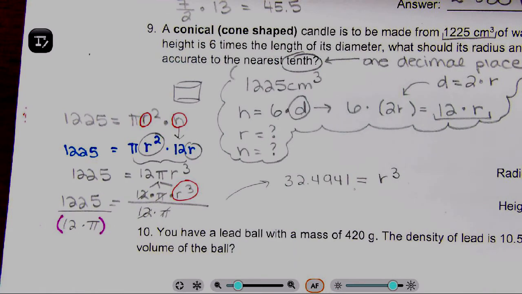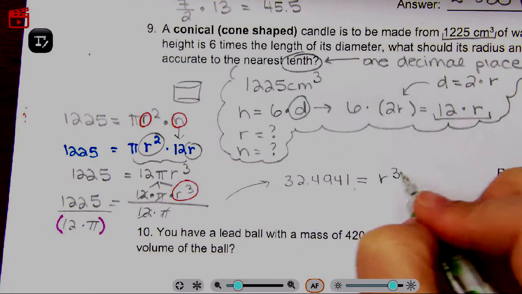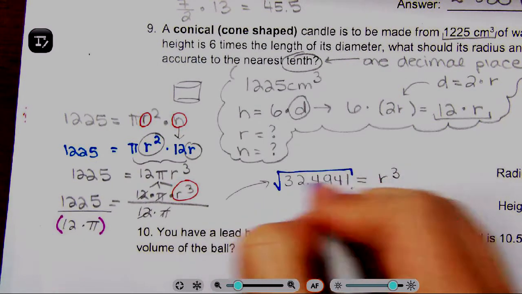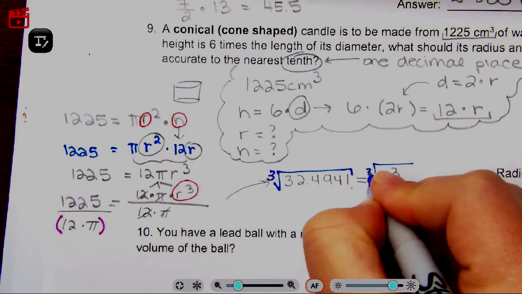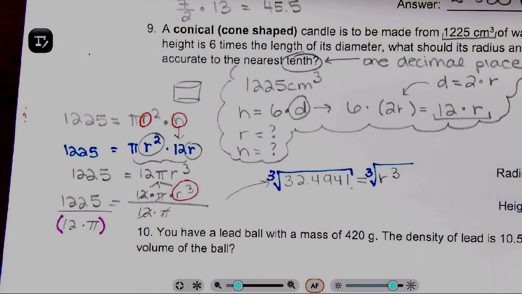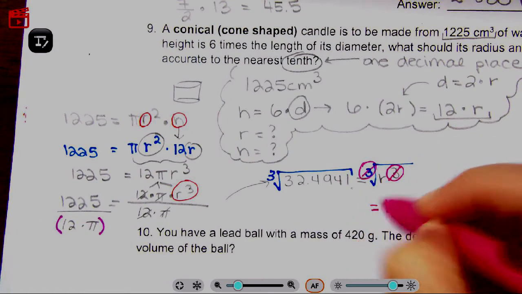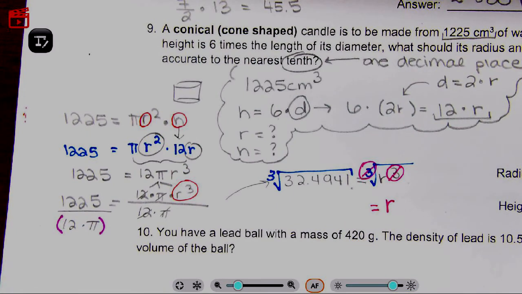So how do you undo that? Well, this is just saying r cubed, so we need to undo r cubed by cube rooting both sides. This 3 and this 3 go away, so we just have r. So how do you type this into your calculator? Unless you have a fancy calculator, you're going to have to rewrite this in terms of an exponent.